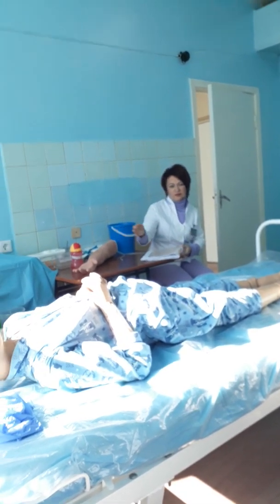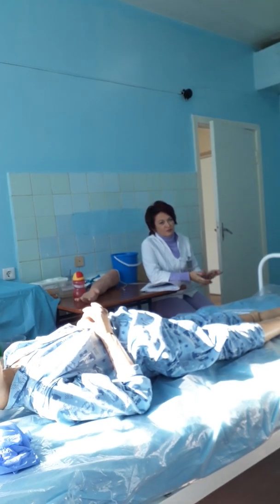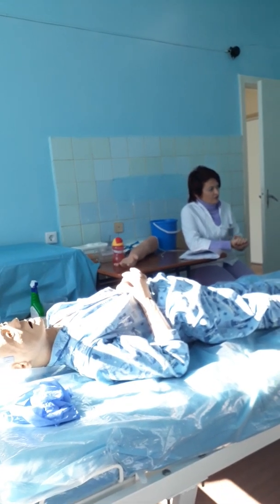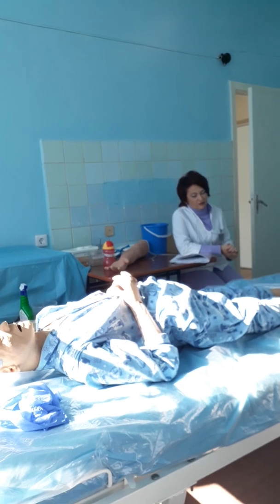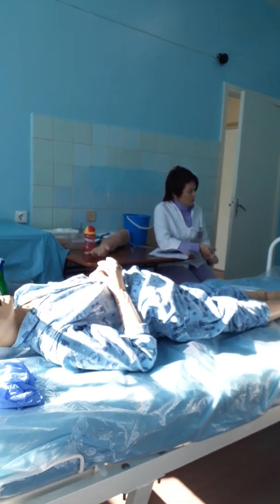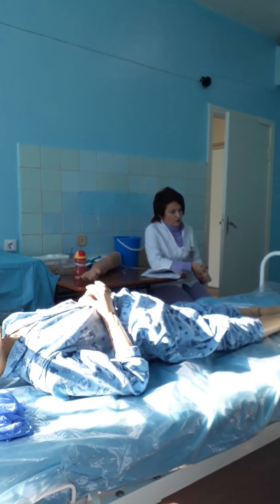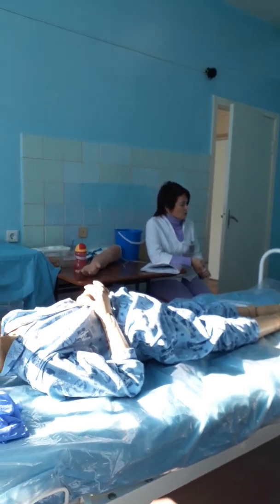But now we ask only about peripheral veins, and now I show you the main rules, like how you will administer your medicine intravenously using a syringe.